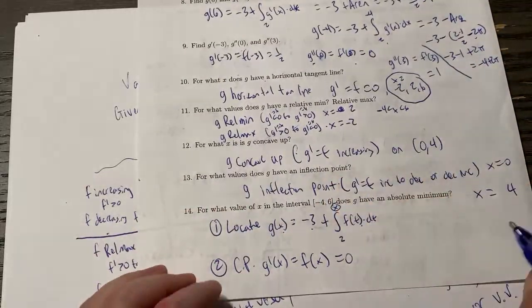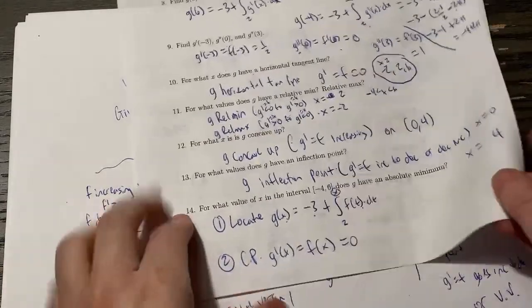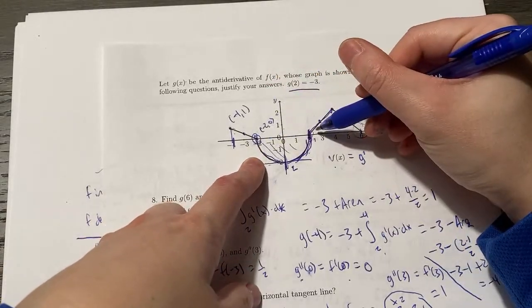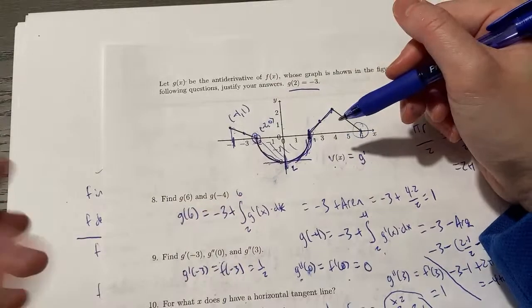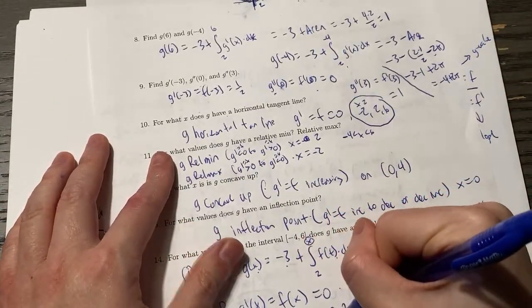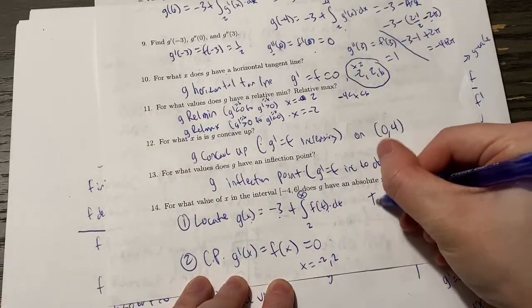We're going to still set it equal to 0 because for critical points we need to find where the derivative is equal to 0. So we're going to look at our graph, and it looks like it's going to be -2, and it's going to be 2, I think. So x equals -2 and 2. Almost done, but unfortunately we have my least favorite step coming up, which is the table.